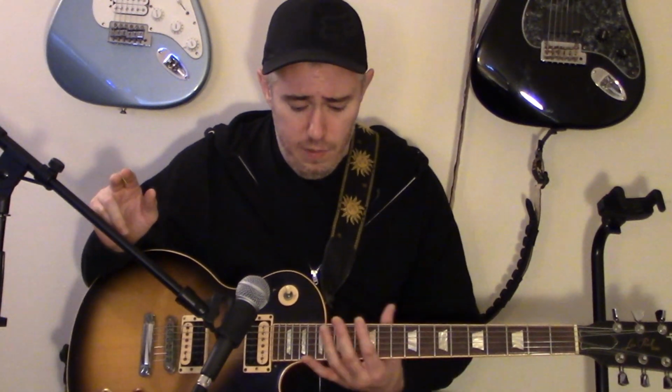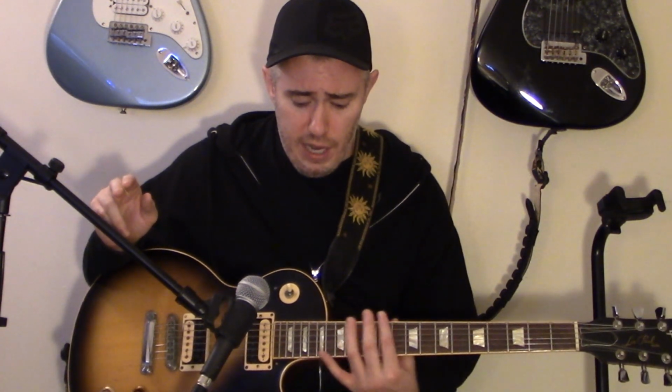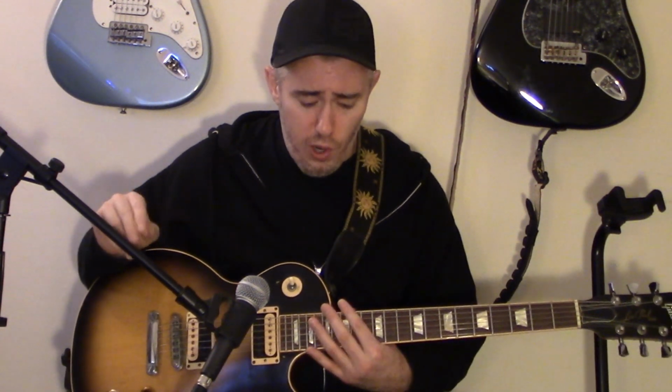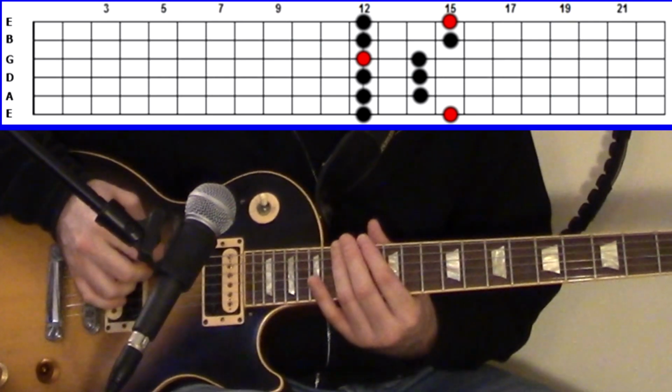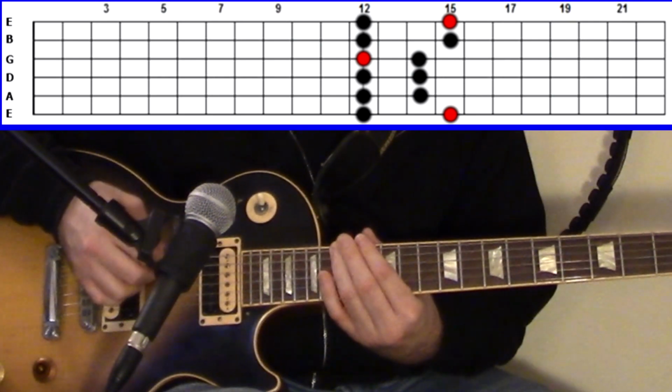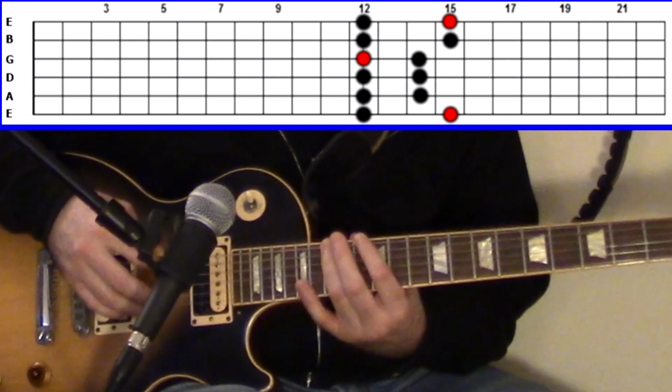So let's first look at the 3 major scale patterns. We're going to stick with G, but I'm going to come up here so I have a little bit more room to work with. So here's G up here on your 15th fret. So here's your G major pentatonic scale.